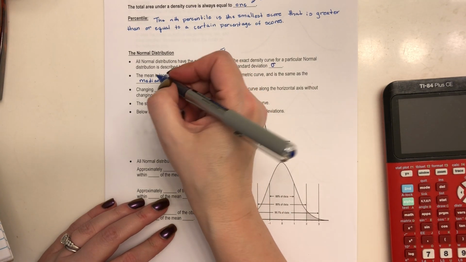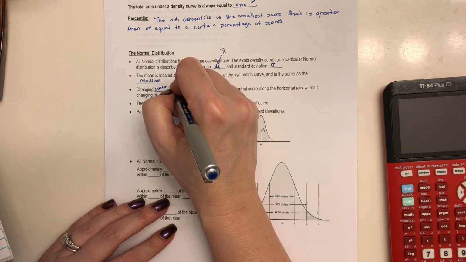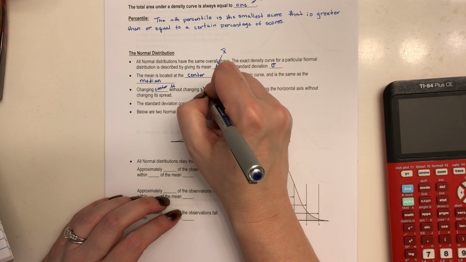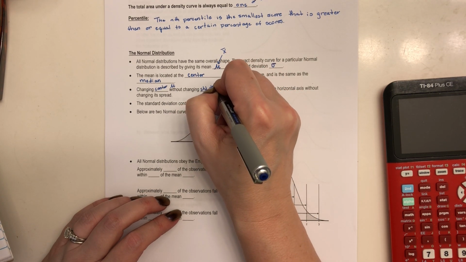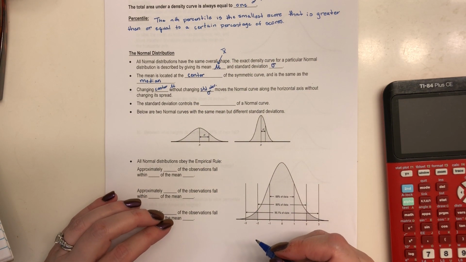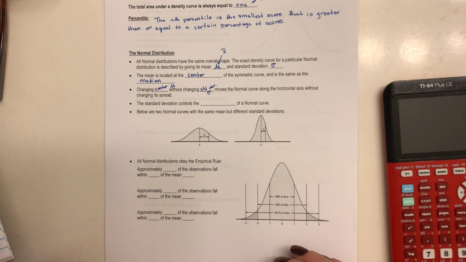Now, if you change the center, also known as mu, without changing your standard deviation, which is sigma, that's going to move your normal curve along the horizontal axis, and it's not going to change its spread. So you just imagine that if I were to give a curve to every single person in the class of 5 points on the last test, your grade relative to the person sitting next to you would not change. So standard deviation measures your score relative to somebody else.